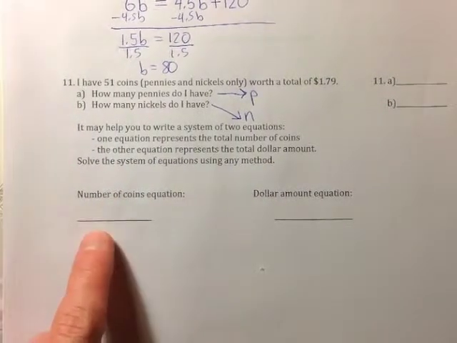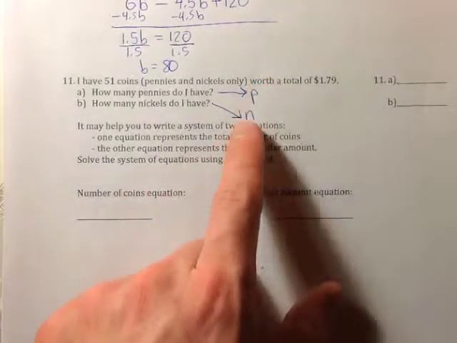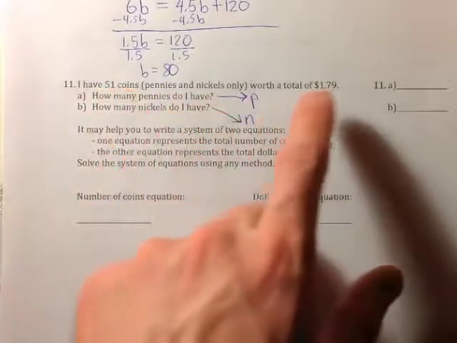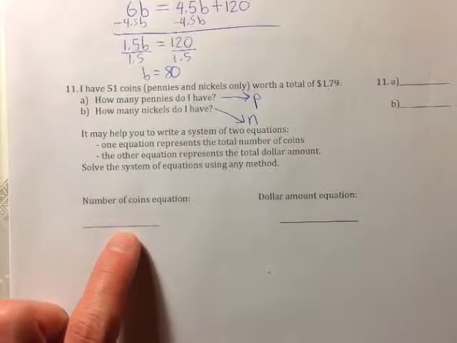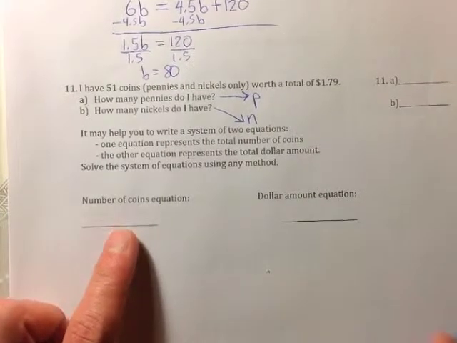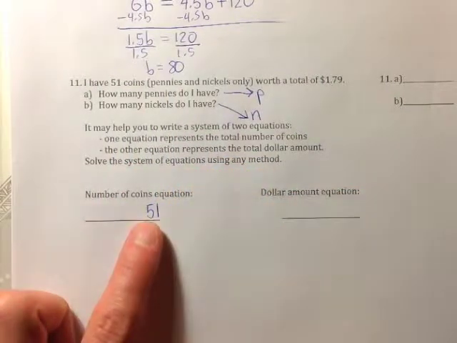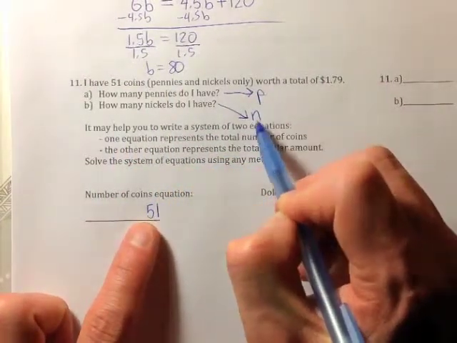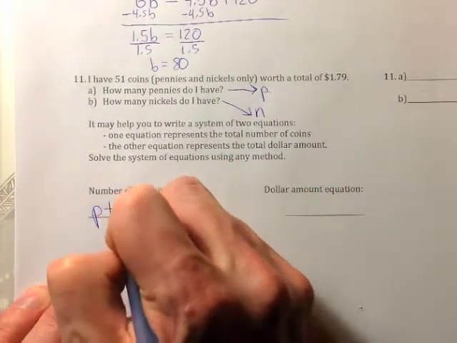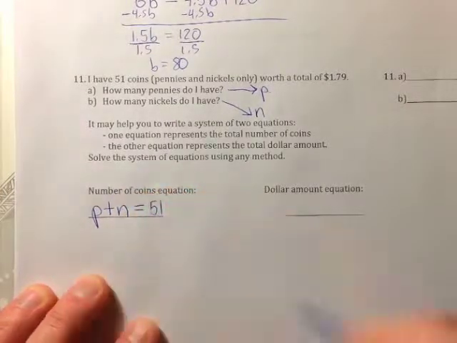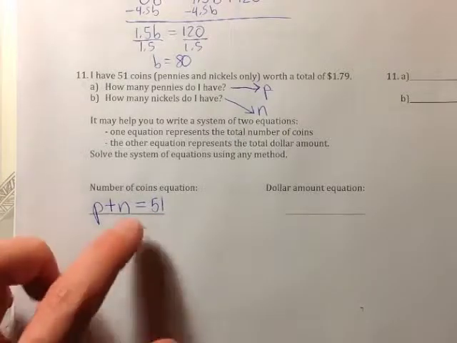Now, the number of coins equation, let's see. How can we combine P, N, and maybe some numbers we see in the problem in order to come up with an equation that represents the total number of coins? Well, let's see. I know that I have a total of 51 coins, and P is the number of pennies, N is the number of nickels. So it seems that if I just take P plus N, that's going to be equal to 51, right? Number of pennies plus number of nickels equals 51. Okay, so that's a piece of cake.